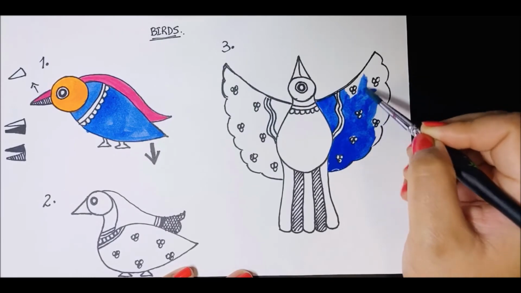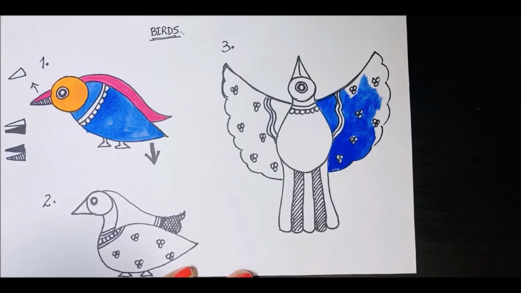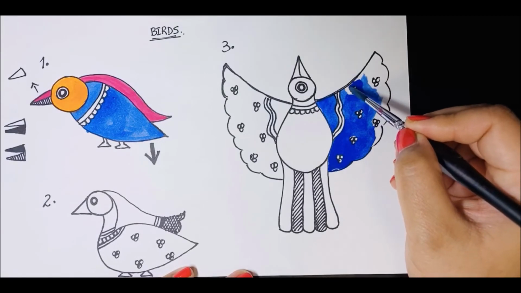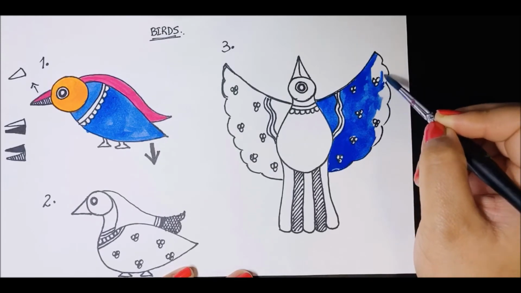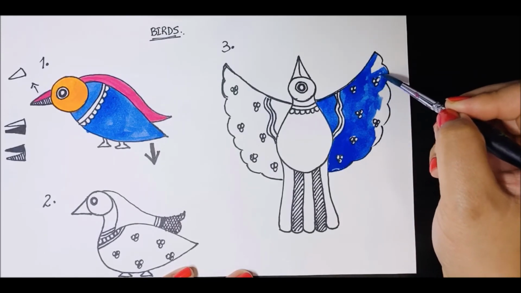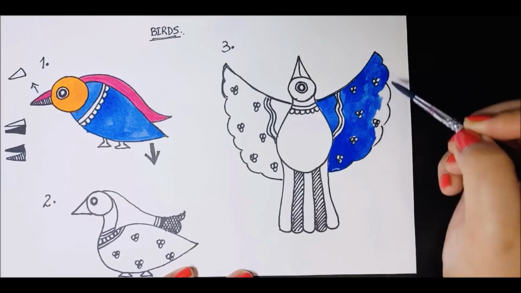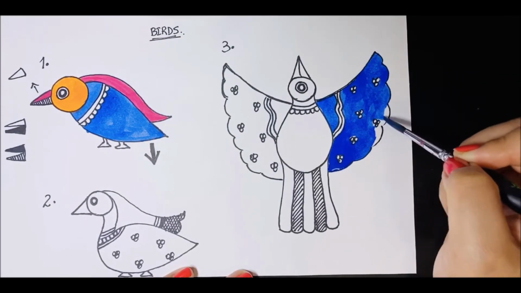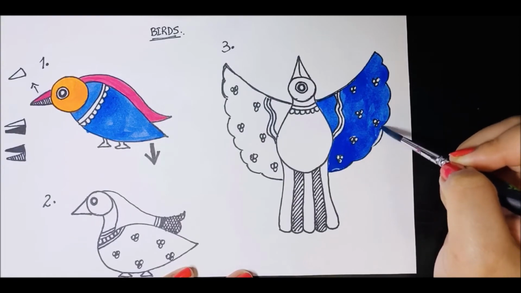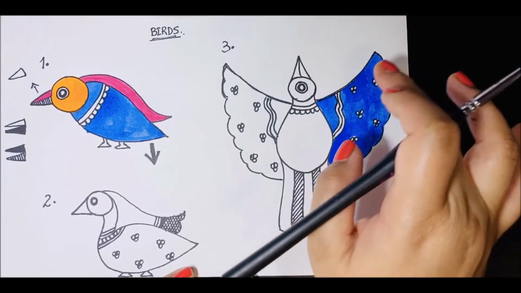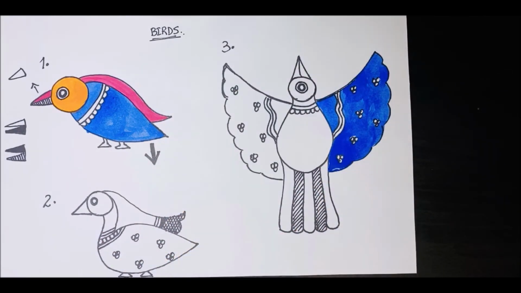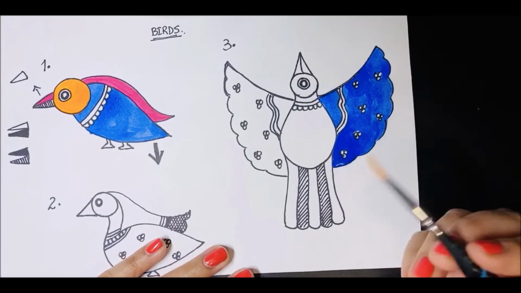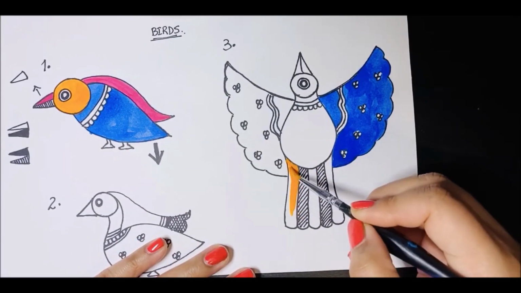So as you see, I'm not filling the colors there. Those are going to stay white because that is going to be the motif which highlights my painting, and that is exactly how it is done in Madhubani. So this is again filling it with blue paint everywhere on the wings. So this is exactly where we cover it with blue, leaving those tiny white parts to highlight my work. And then again moving on to the next color and trying to fill orange in the tail.